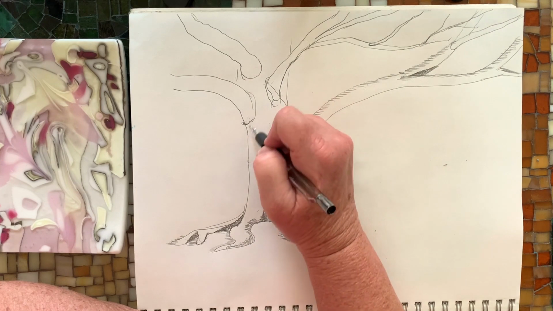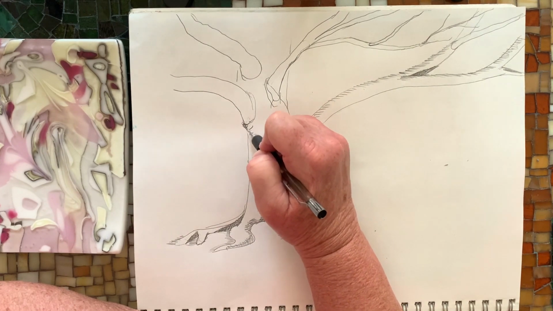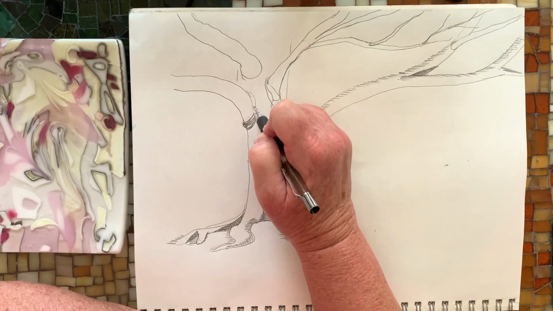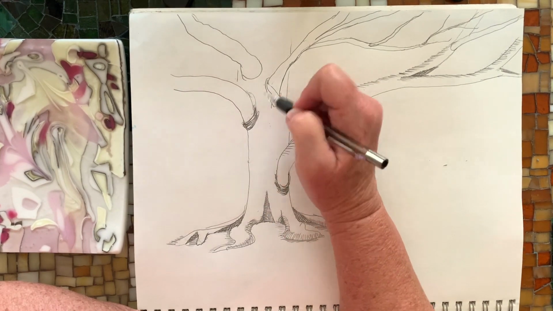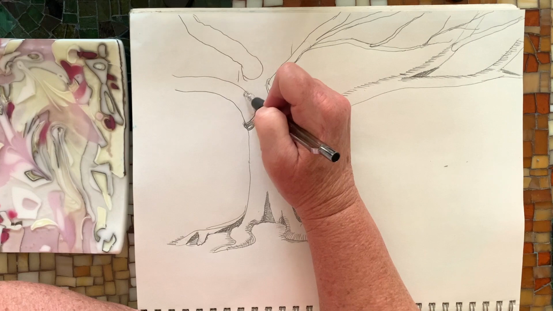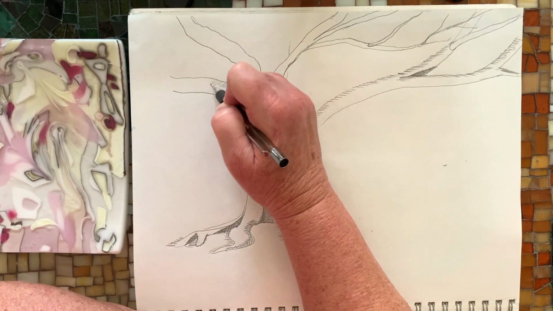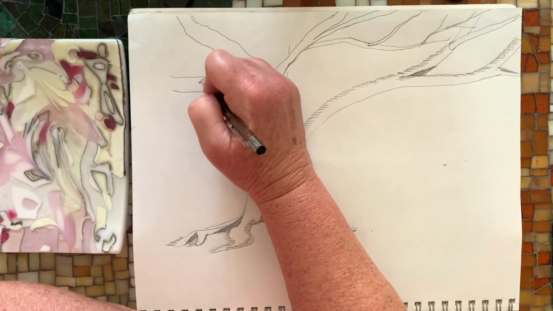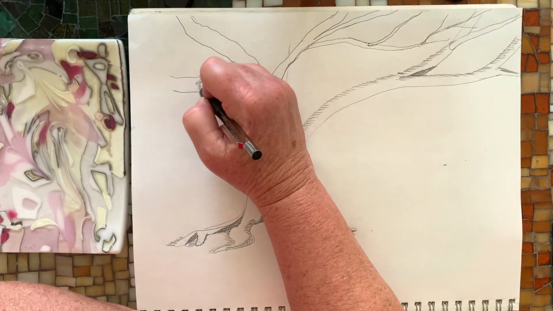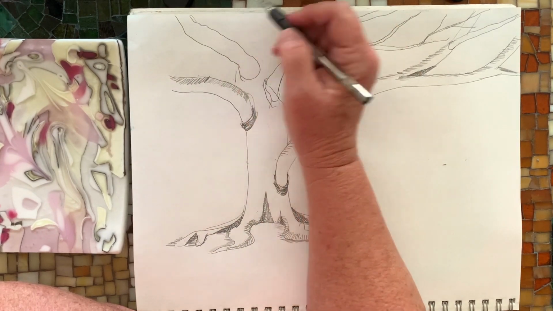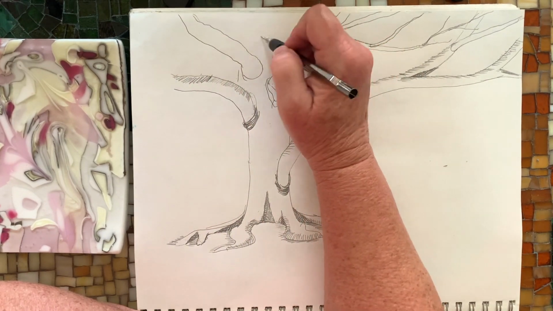Okay, this one right here. This is where a limb grew, so it's going to have this shadow down here. It's also going to have that shadow up here from our leaves. We can do this all the way up to the top.